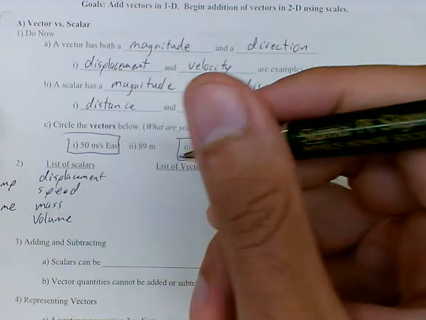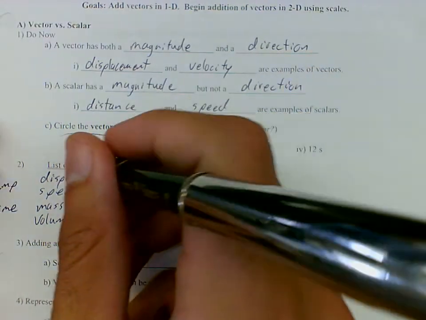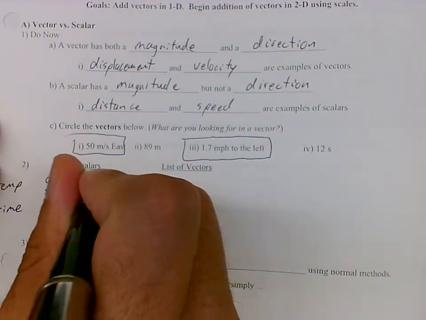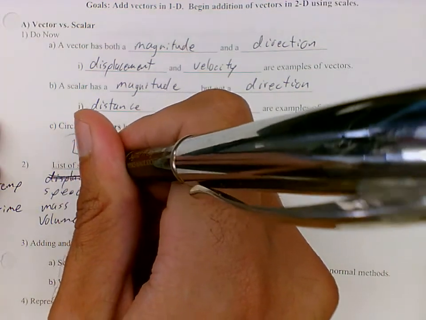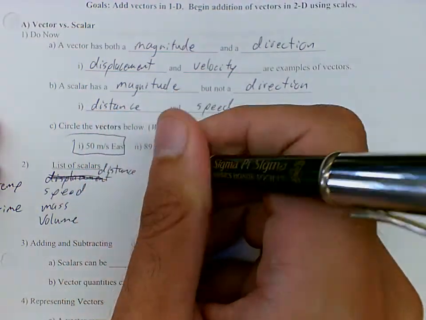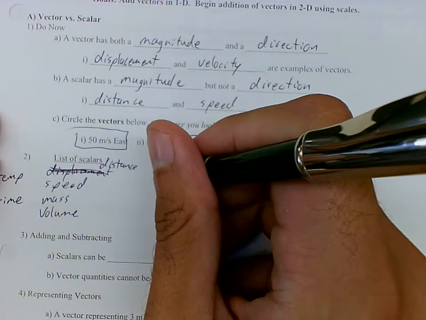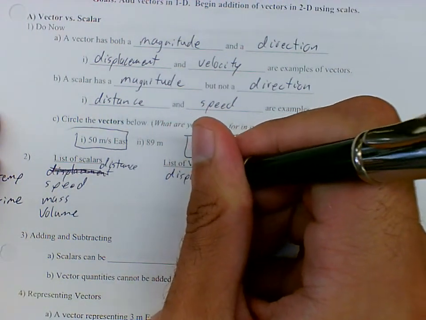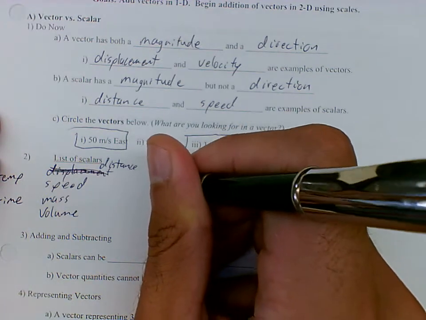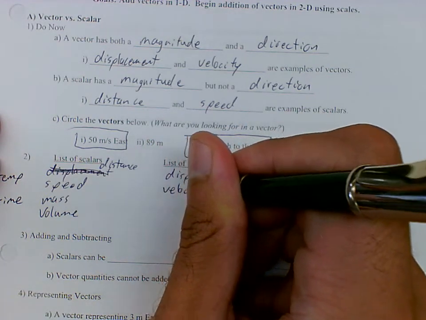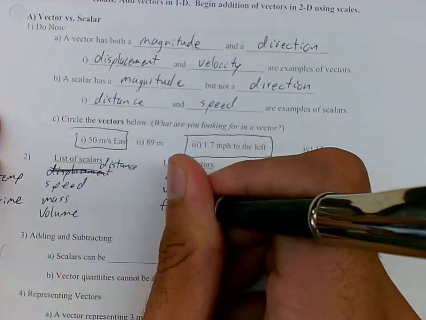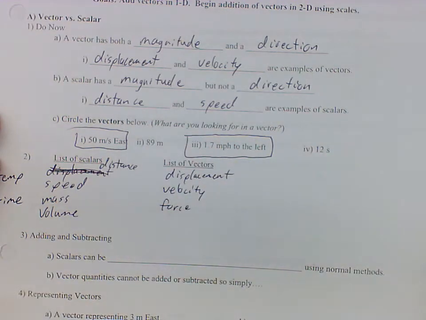Vectors, on the other hand, you can kind of put a direction behind them. Sorry about this for a second. Sorry. This first one should not have been displacement. It should have been distance. Vectors, on the other hand, it makes sense if you put a direction behind them. So we have displacement. We have velocity. We have force. Now, force, think about it. If you're pushing with 5 newtons east, pushing with 5 newtons left. Okay, so the direction there matters.